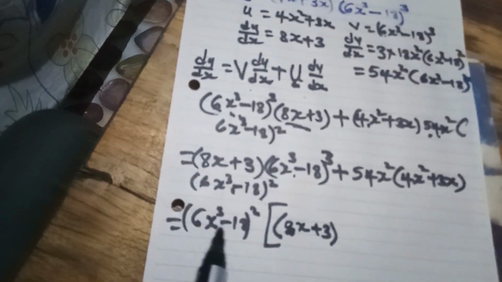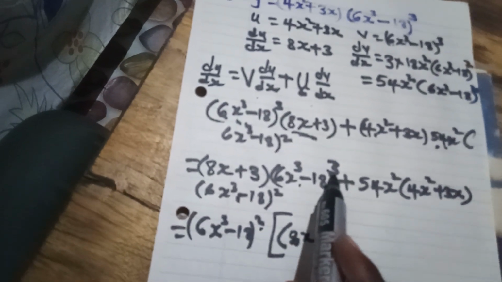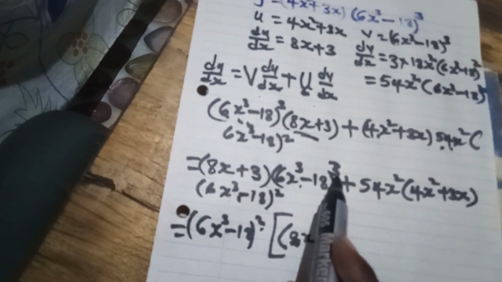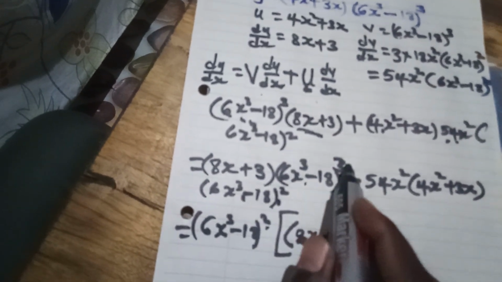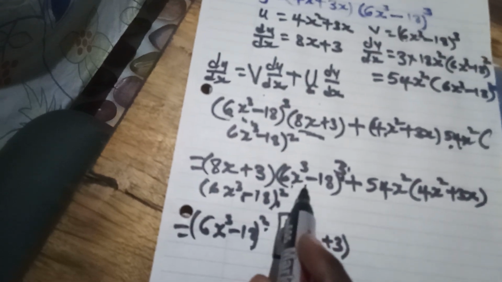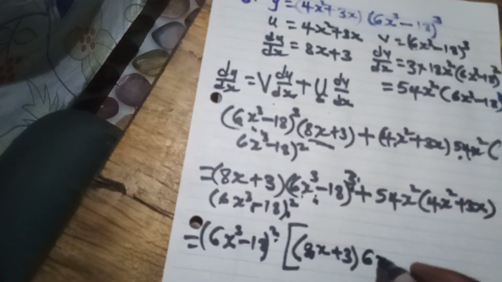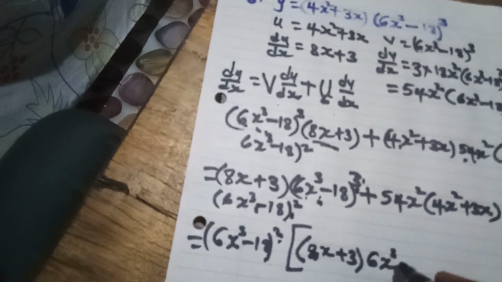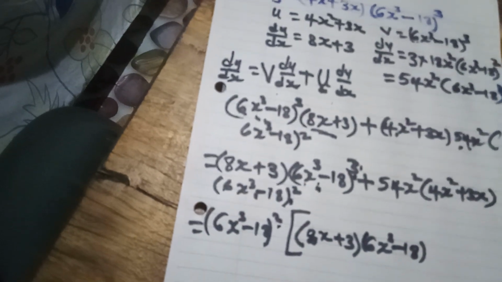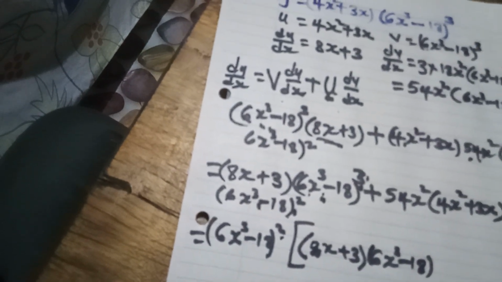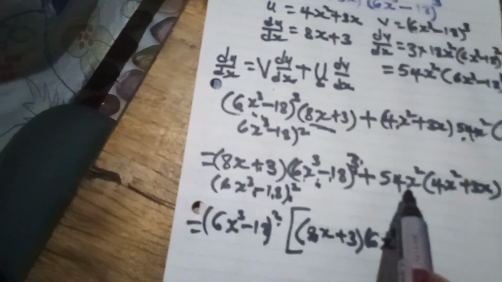But because 6x cubed minus 18 was only to the power 2 in one term, but they were 3 in the other, we have 6x cubed minus 18, one remaining. So we will have 6x cubed minus 18. Then we have already eliminated these, so we are remaining with this one.